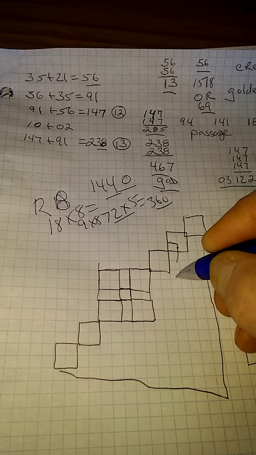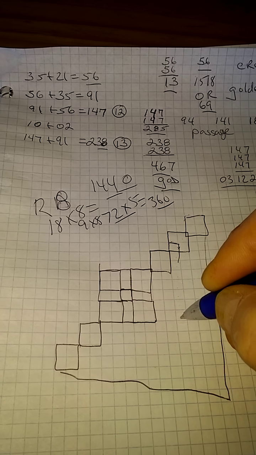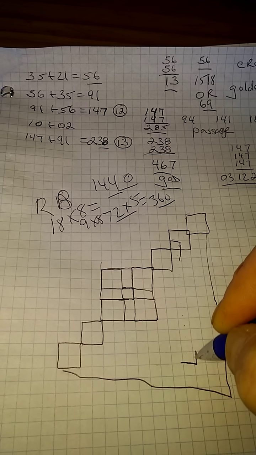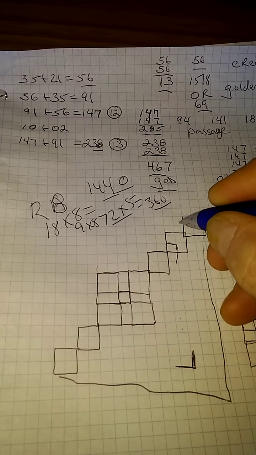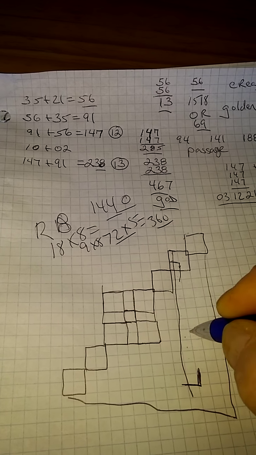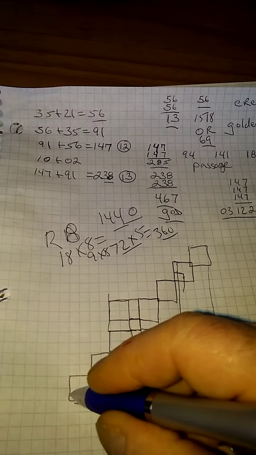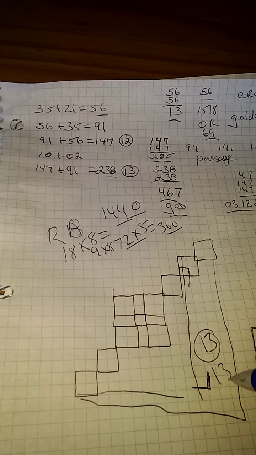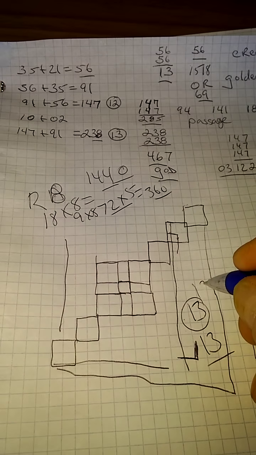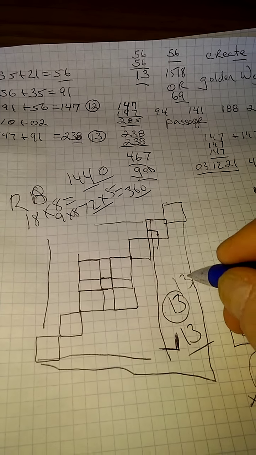1, 2, 3, 4, 5, 6, 7, 8, 9, 10, 11, 12. You see that? I'd have to start from here. It was the top square. From here to here is 13. From here to here is 13. From here to here, okay, is 13. And from here to here is 13.